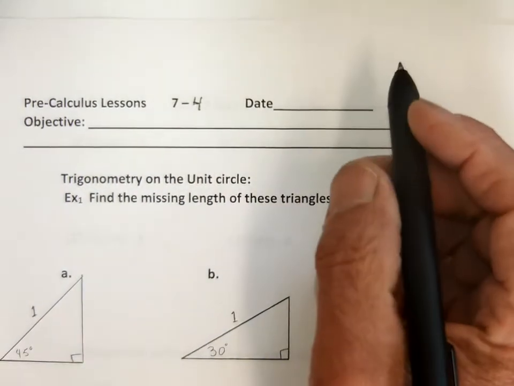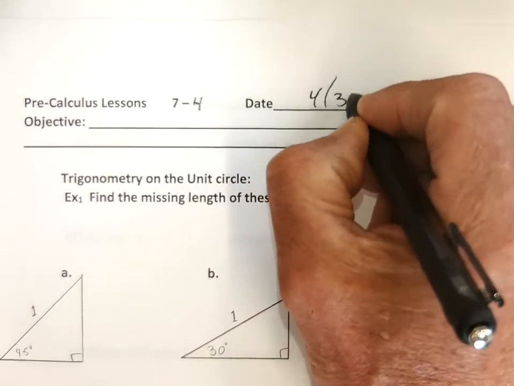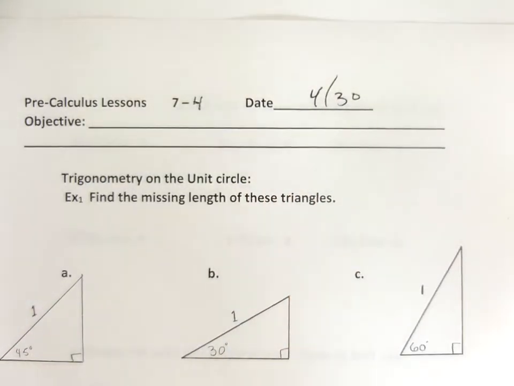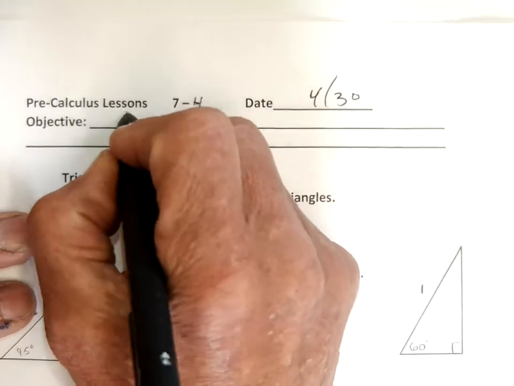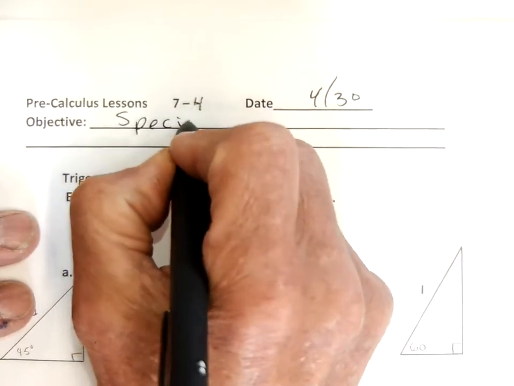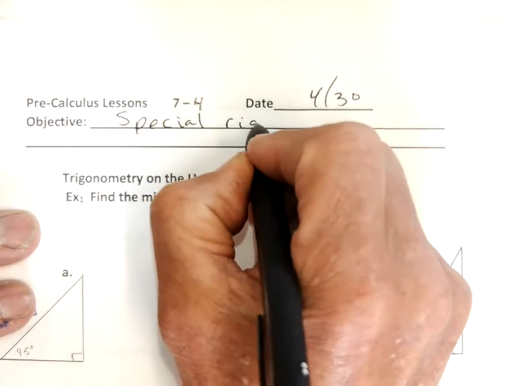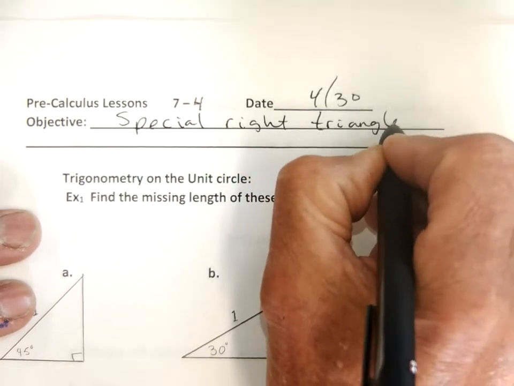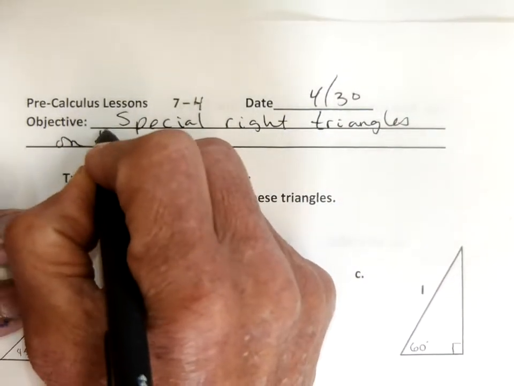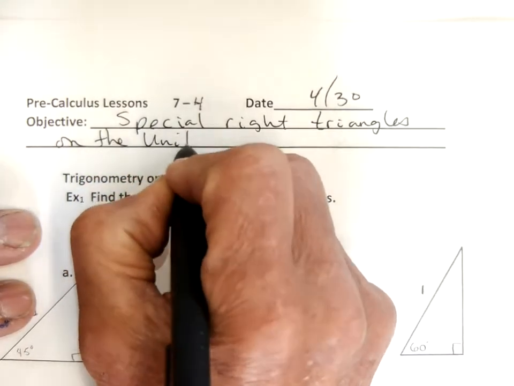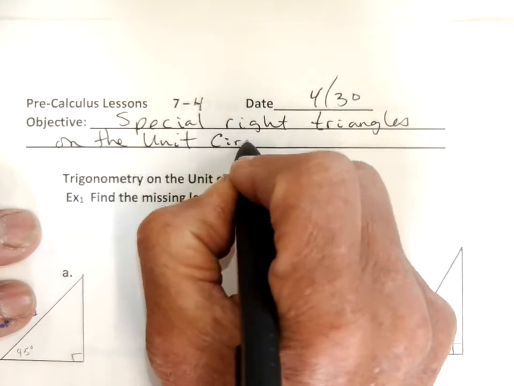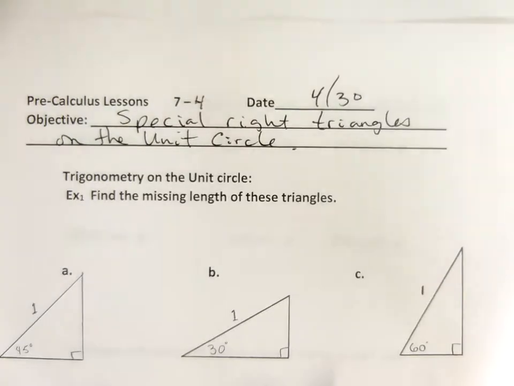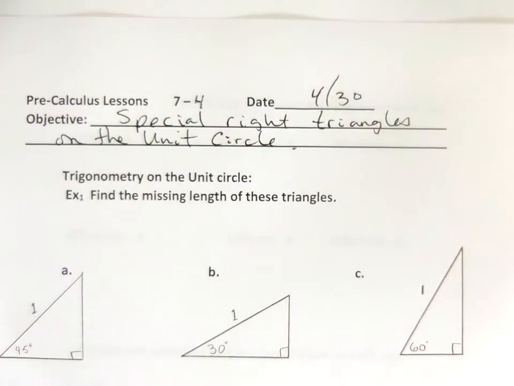Okay, 4:30, Landon's birthday. So our objective today is really going to be special right triangles on the unit circle, okay? And I need to grab my unit circle, and I need to add some things to it, okay?